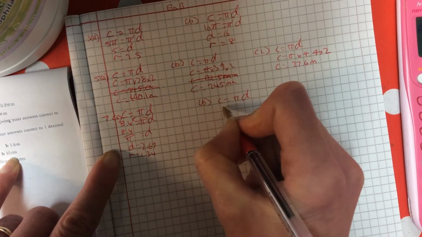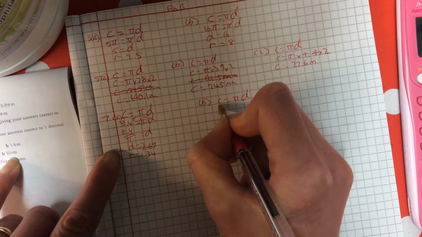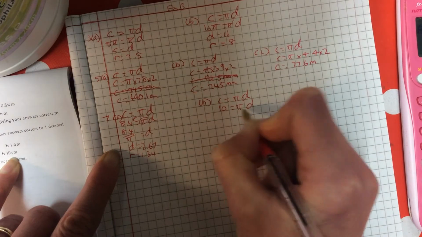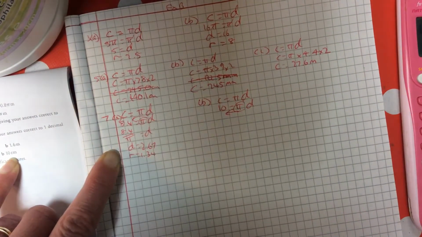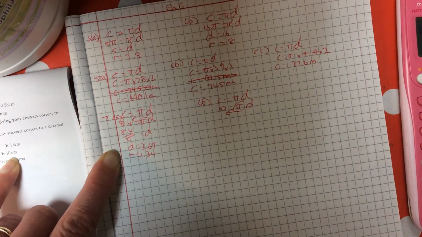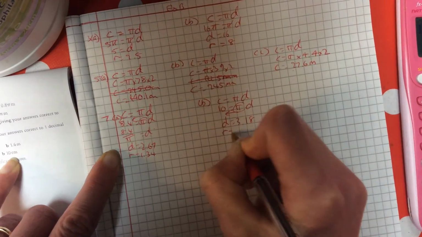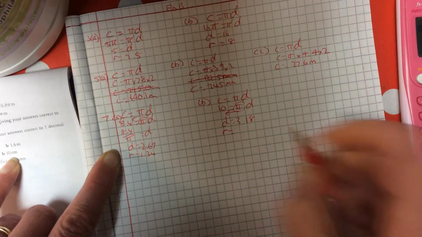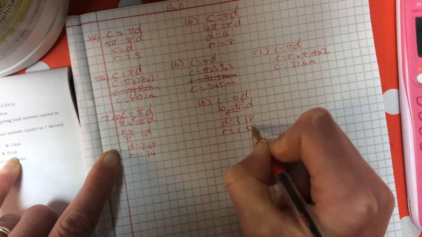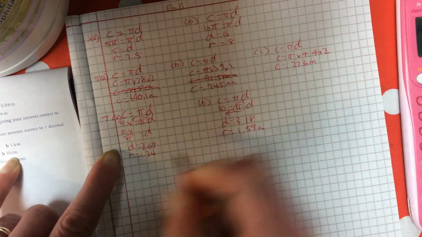Part B, you're told the circumference is 10, so it's pi d. Bring pi across and divide. 10 divided by pi gives you a diameter of 3.18. You want the radius, just divide that by 2, 1.59 centimetres.